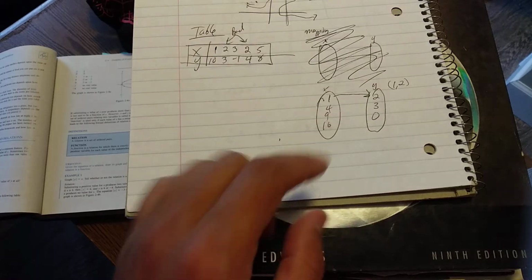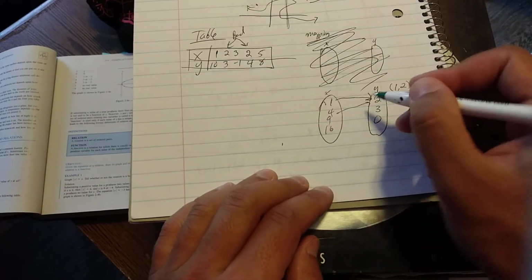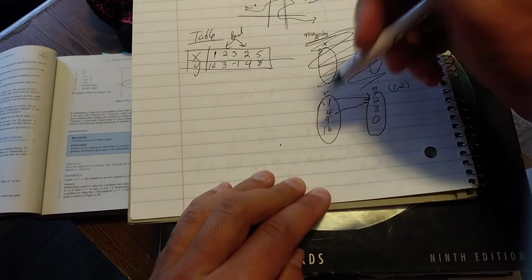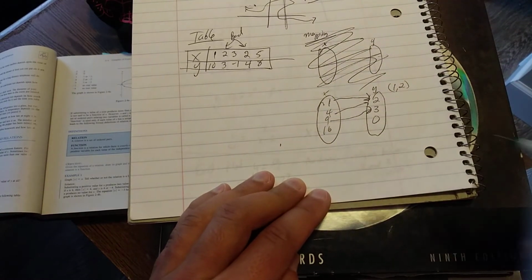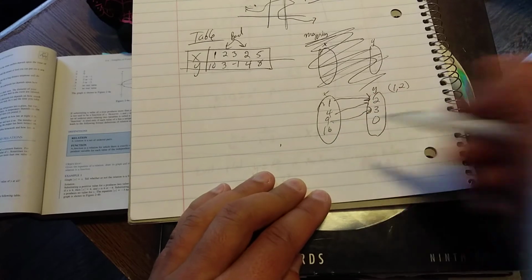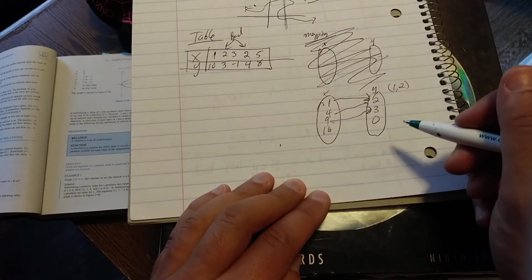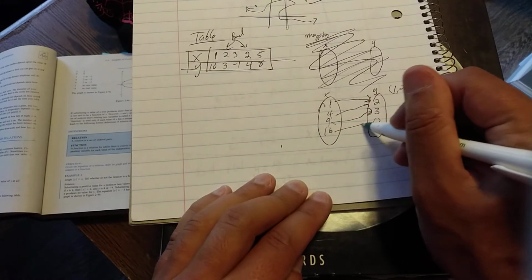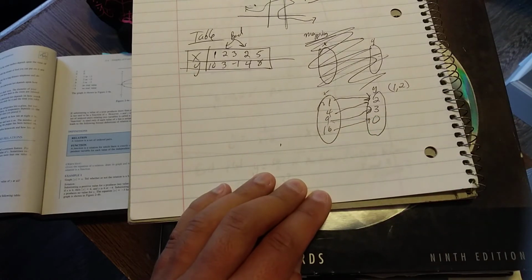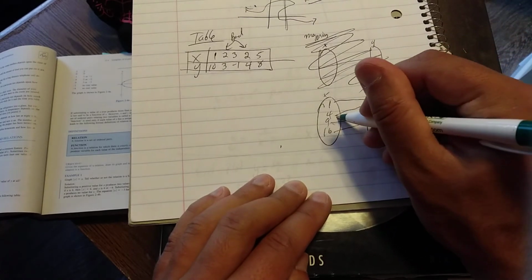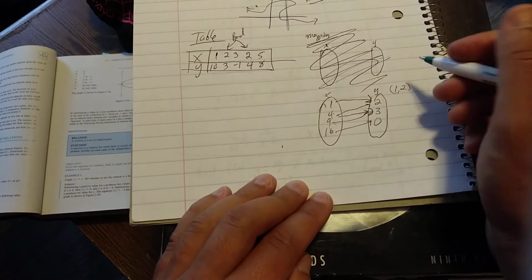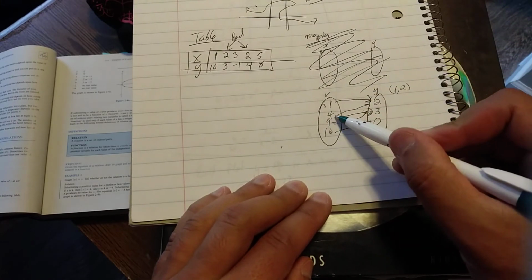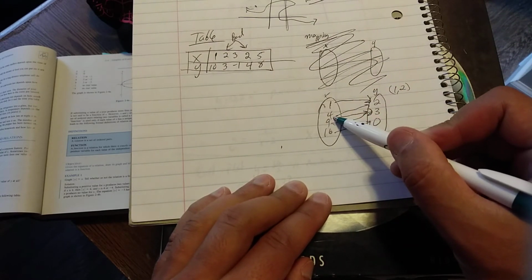I'm going to keep drawing some more arrows. If you notice, I have two values coming out of 4 here.